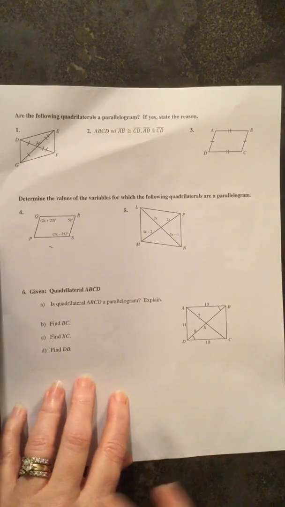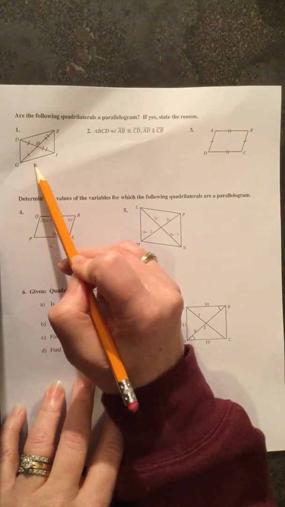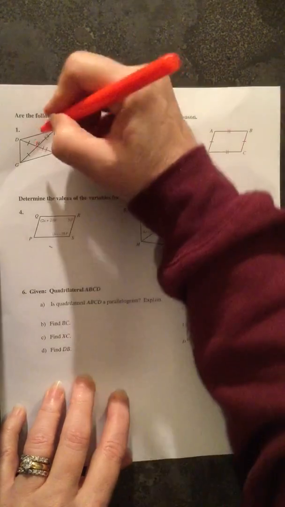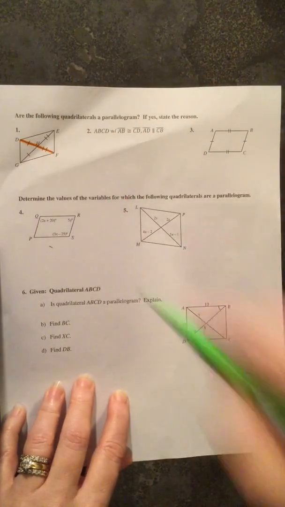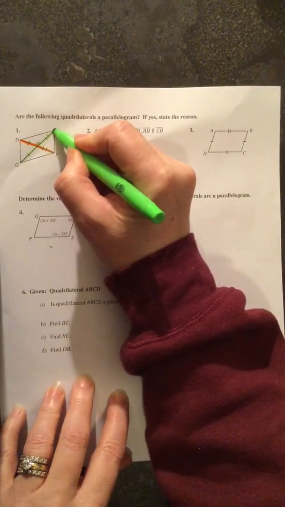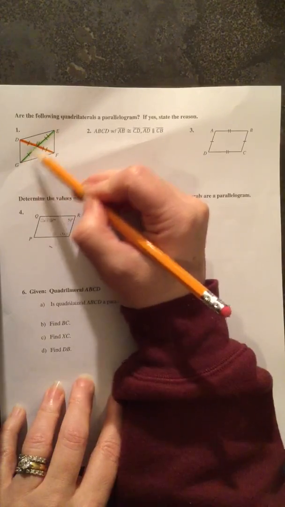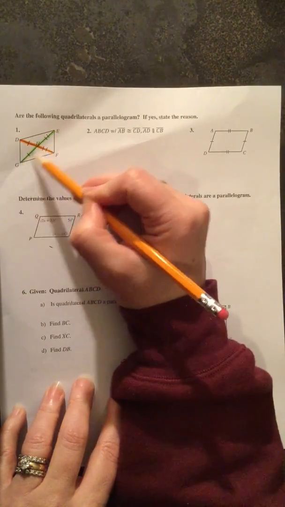Okay, the first set says, are the following quadrilaterals a parallelogram? If yes, state the reason. So we're looking at this picture in number 1. I'm noticing that we're evaluating diagonals. Let's mark our diagonals. I've got DF in orange and EG in green. Remember, our theorem states that if it's a parallelogram, the diagonals bisect each other. Well, let's take a look.